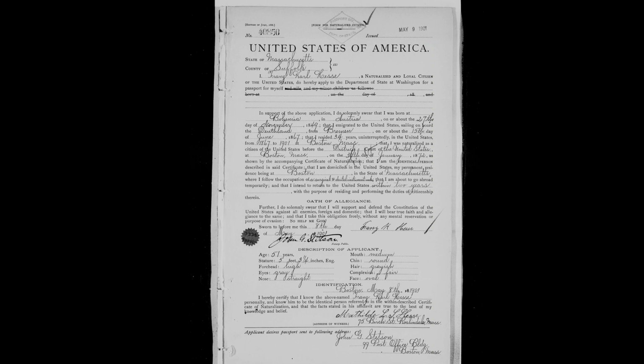There again, we have an alternate birth record for this immigrant ancestor. "I immigrated to the United States sailing on board the Duthland from Bremen on or about the 15th day of June, 1867." Great, we have a ship name and the date of arrival.